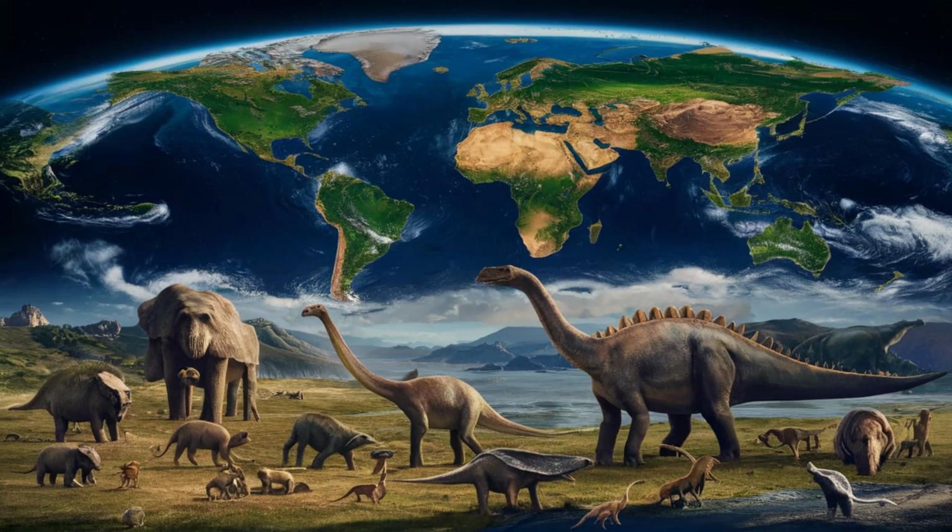In 1859, Charles Darwin revolutionized our understanding with his theory of evolution by natural selection. This theory proposes that all living things share a common ancestor and that gradual changes over generations lead to new species. Darwin argued that organisms with traits best suited to their environment are more likely to survive and reproduce, passing these advantageous traits onto their offspring. Over time, this process can lead to the emergence of entirely new species.